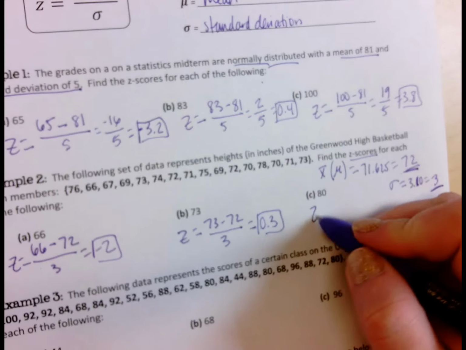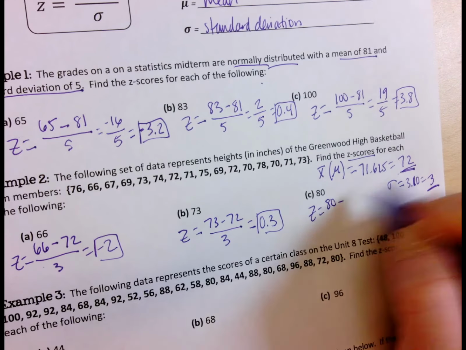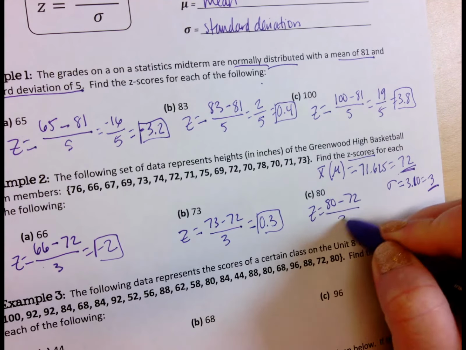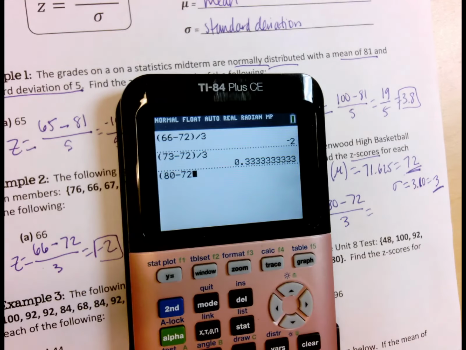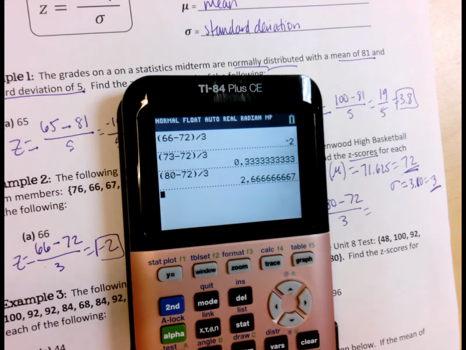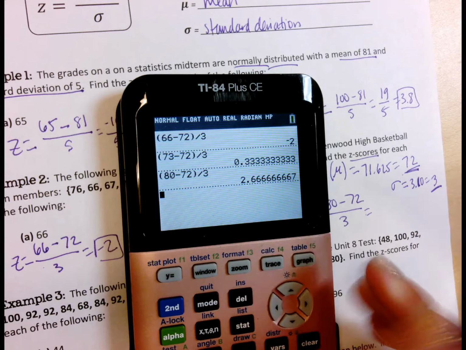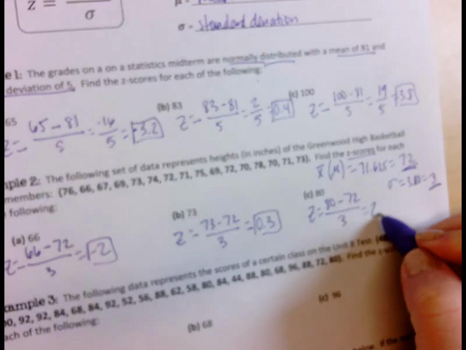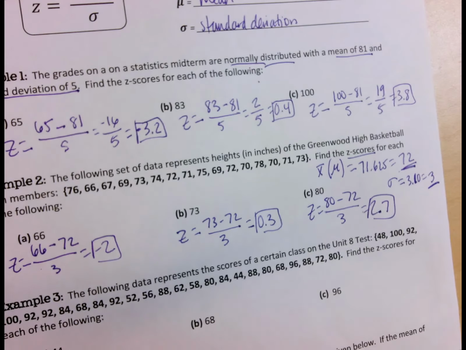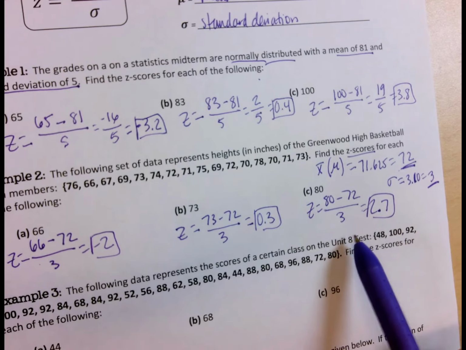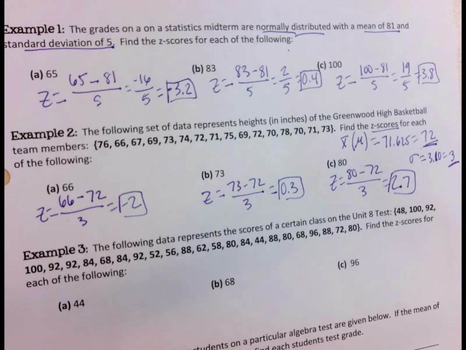And then the last one we're going to do the z-score for, the value is 80, the average is 72. We're going to divide that by the deviation of 3. So we do 80 minus 72 divided by 3, which is almost 3 deviations away, so 2.7 deviations away from the average. It's going to be in that third section out there of your bell curve. And so this is just how to find that information.